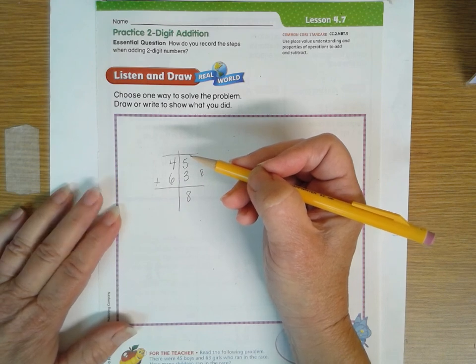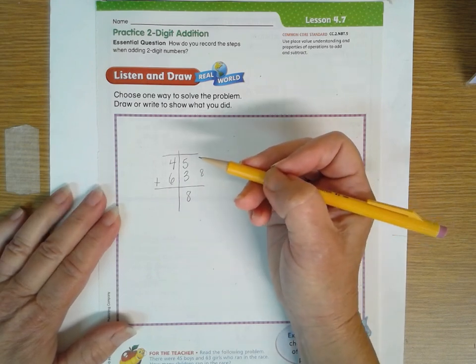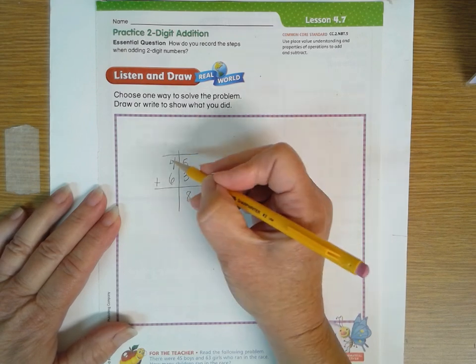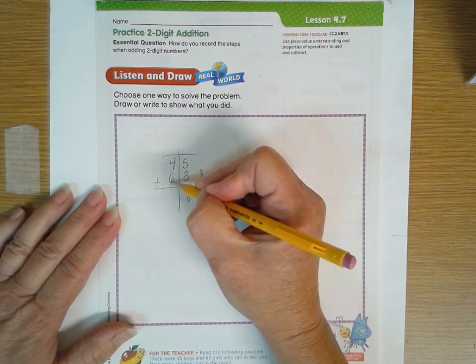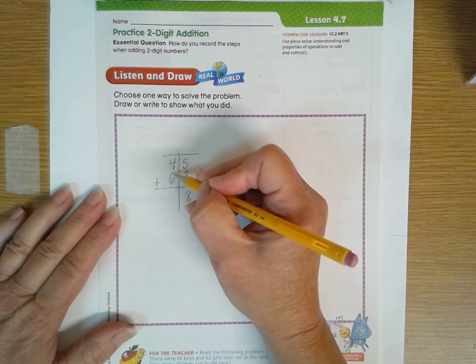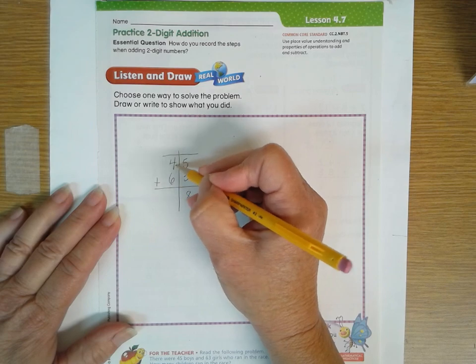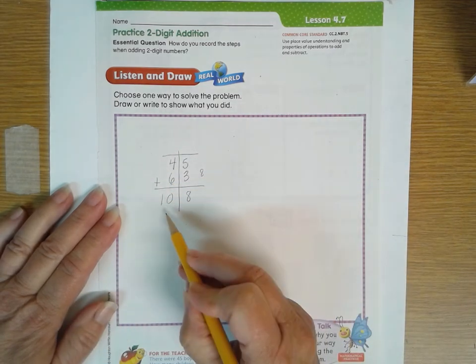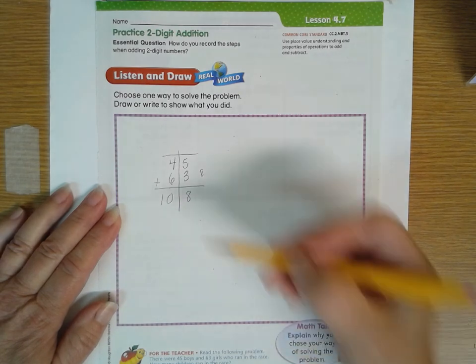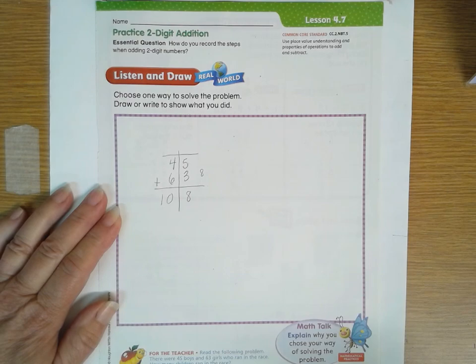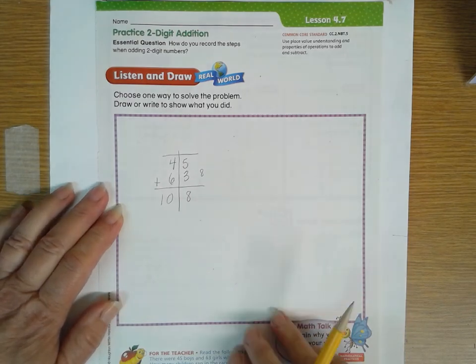Now normally I would tell you that when you're adding you can only put one digit in each place, but because this is our last column to add, we have nothing else to add, I can write my 10 down here. 6 plus 4 is 10. So my answer is 108. I can put that there because I have nothing else to add, so there's no place for me to regroup. So let's turn our paper over.